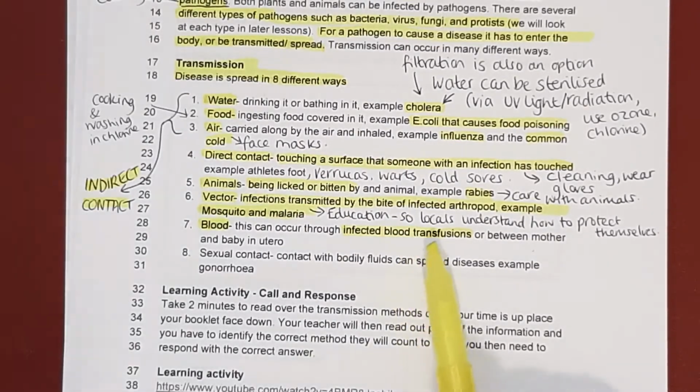Now, this doesn't happen these days very much, certainly not in our country, because we have a blood service who screen all the blood. Every bit of blood that is taken from a blood donor is tested very rigorously and thoroughly for a huge range of diseases that could be passed on in blood.